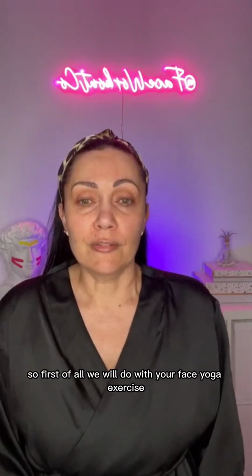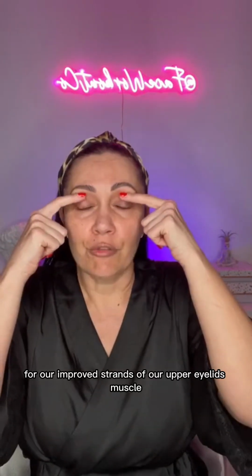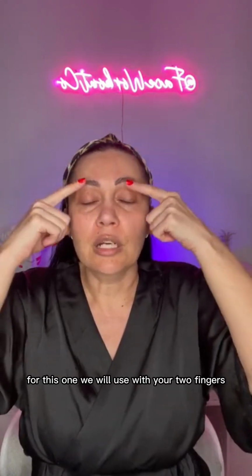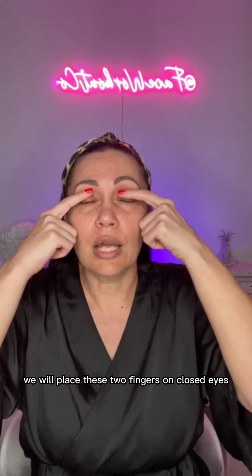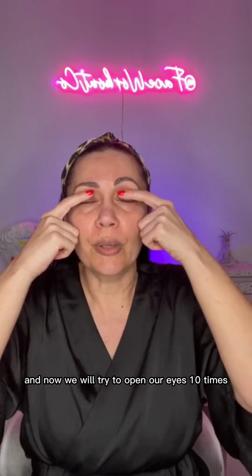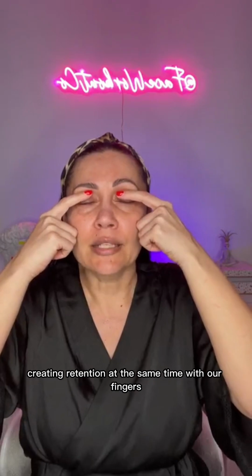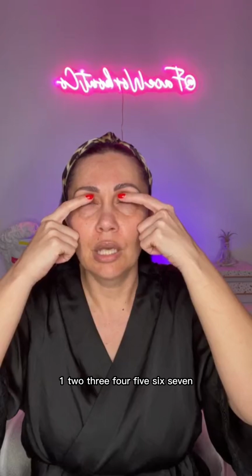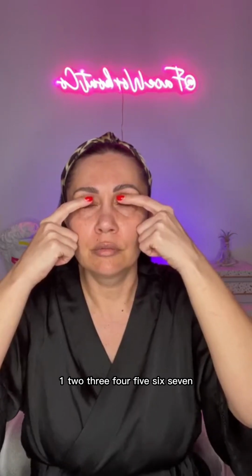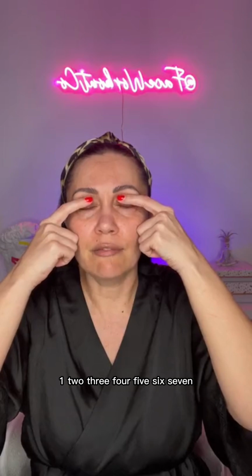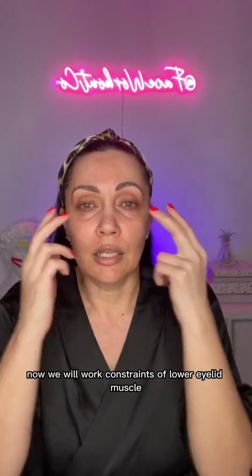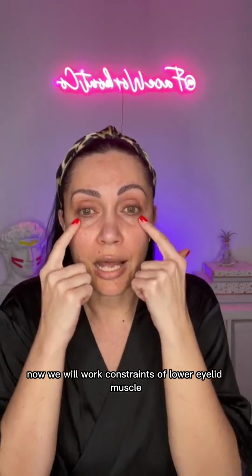So, first of all, we will do a face yoga exercise for improved strength of our upper eyelid muscle. For this one, we will use 2 fingers. We will place these 2 fingers on closed eyes. And now we will try to open our eyes 10 times, creating resistance at the same time with our fingers. 1, 2, 3, 4, 5, 6, 7, 8, 9, and 10. Perfect.